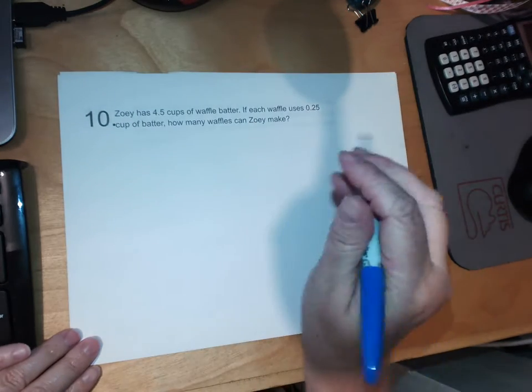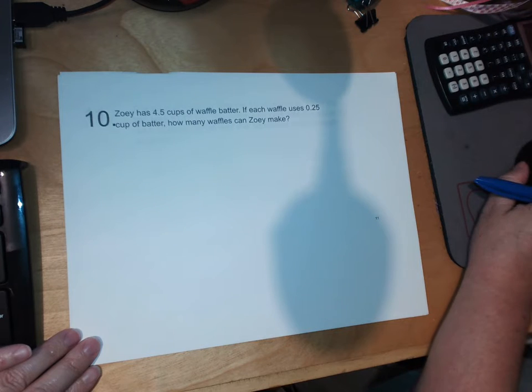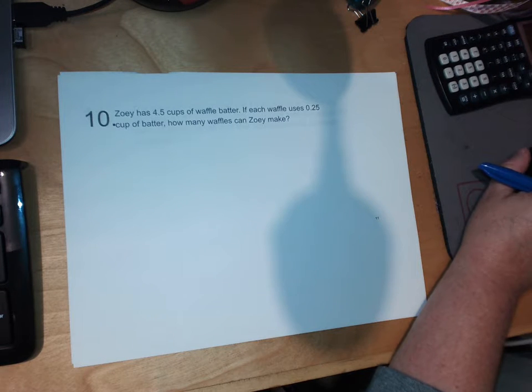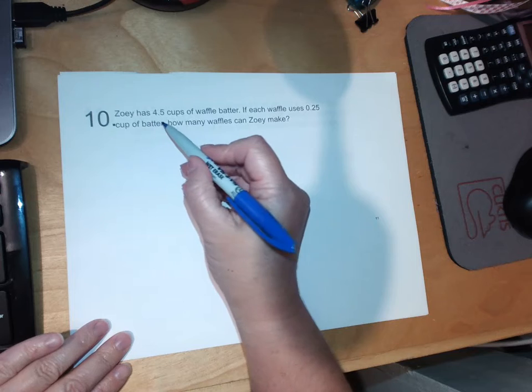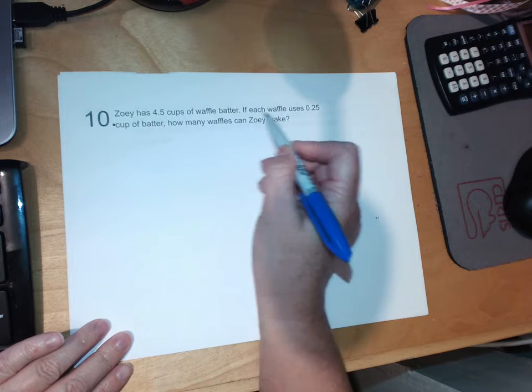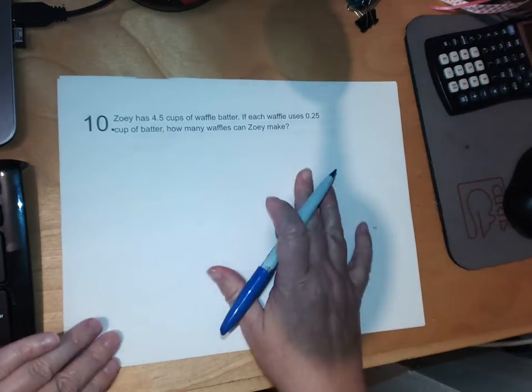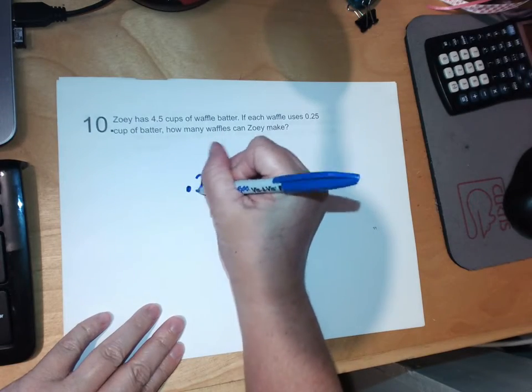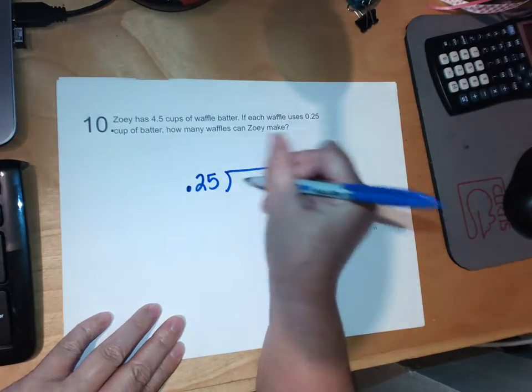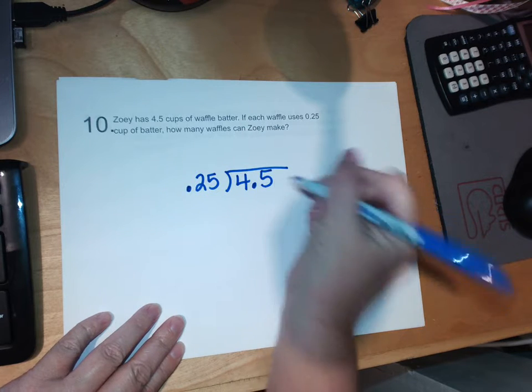In number 10, so in number 10 it says Zoe has 4.5 cups of waffle batter. Each waffle uses 2/500 cup of batter. How many can she make? So we're really dividing 2/500 into 4 and 5/10.